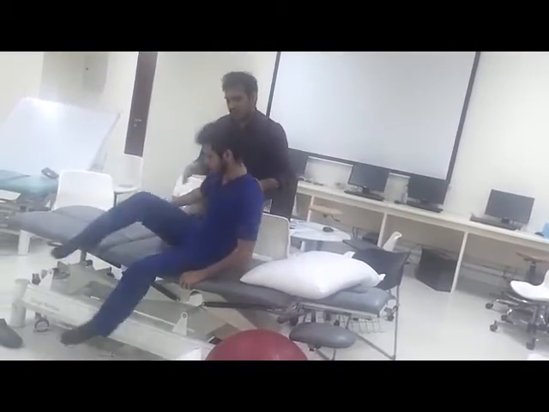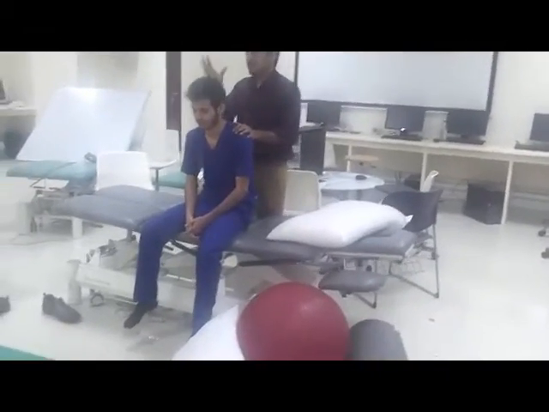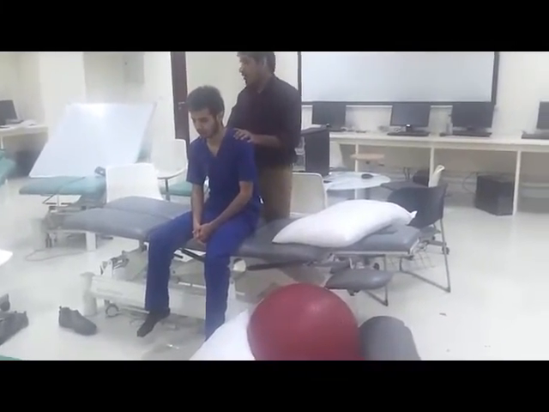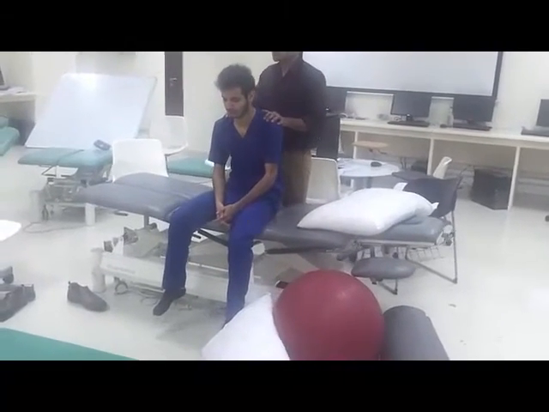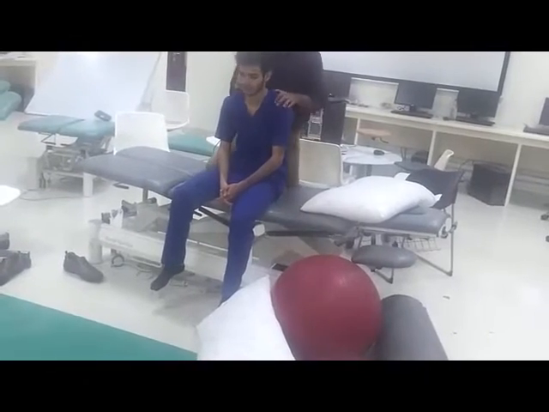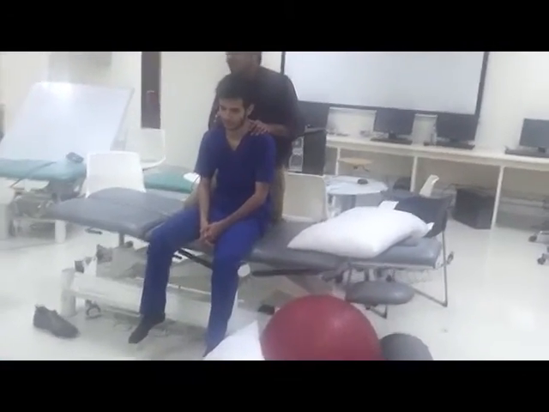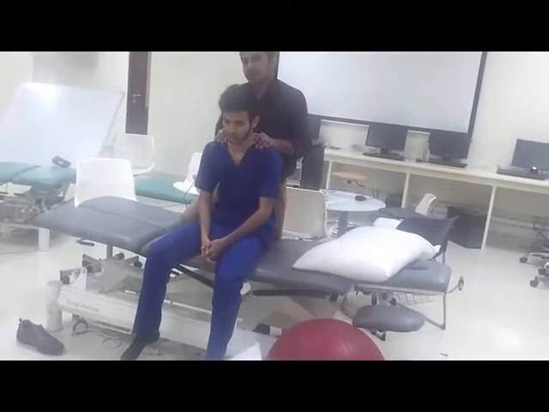So there is one more simple topic which we call congenital muscular torticollis. What is torticollis? If patient is affected with right side, what is the posture? Left side.